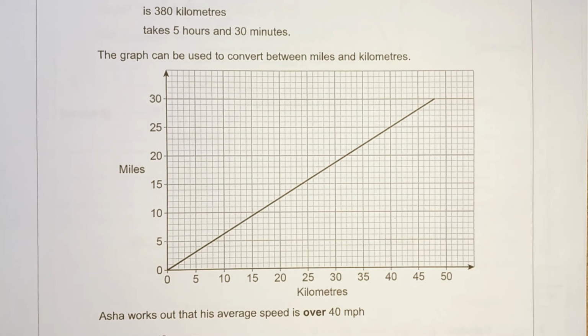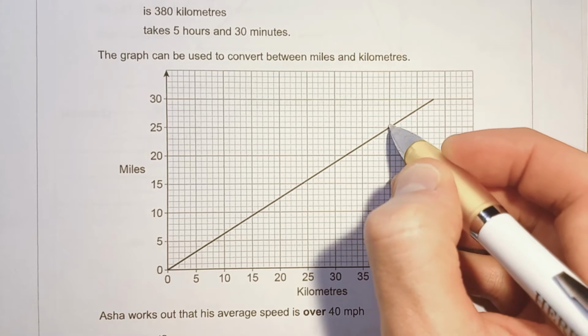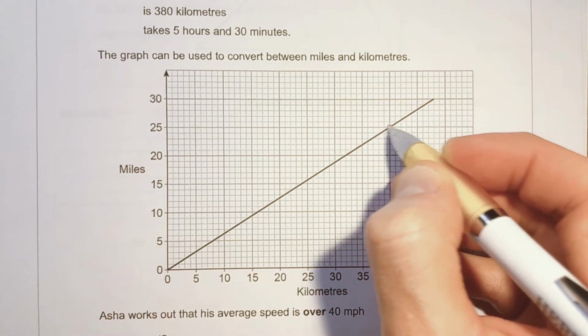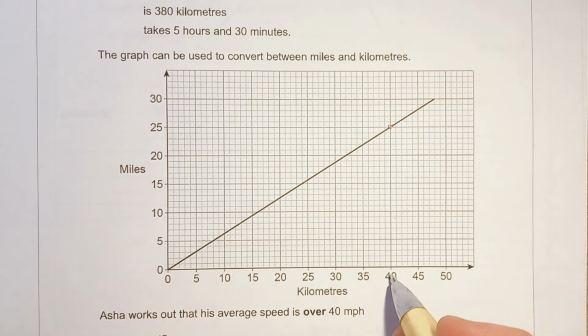Okay, so the way you can do that, if we pick a point, try and pick a point somewhere like this, it's really handy because it's going right through the line. So we can say 25 miles is the same as 40 kilometres. Okay, that's a nice easy one.